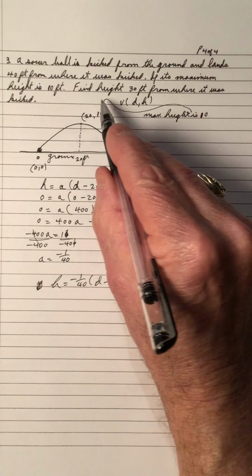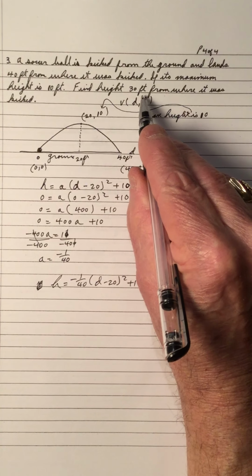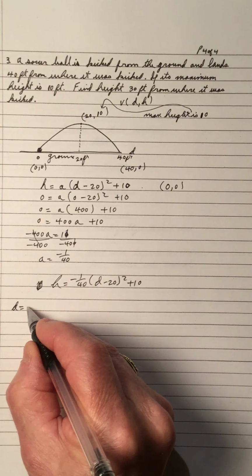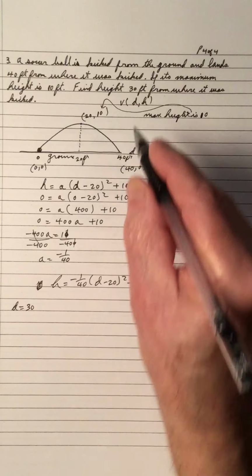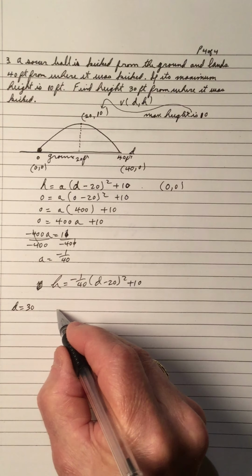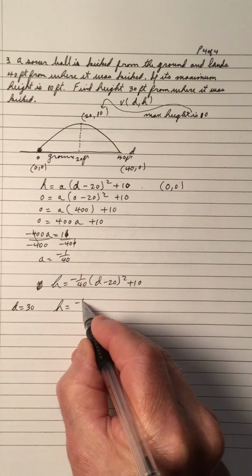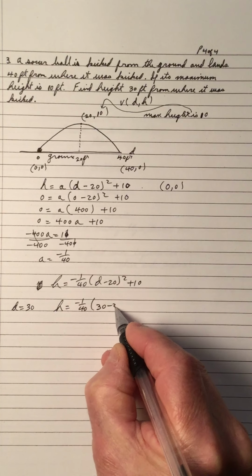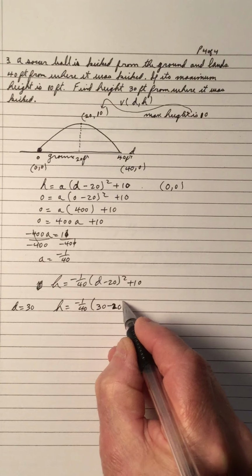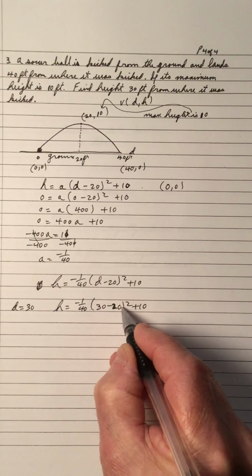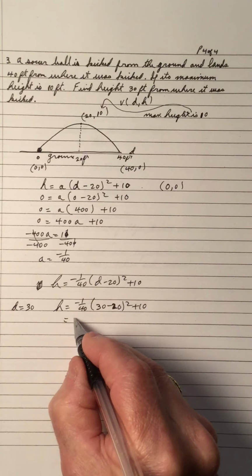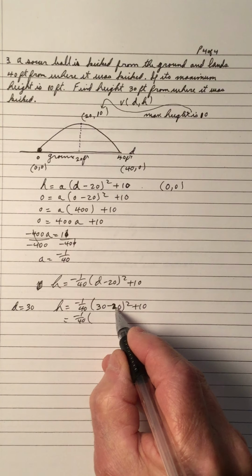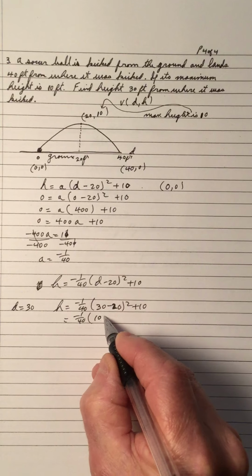That's the equation that represents the path of this ball. But we want to find the height when it's 30 feet from where it was kicked. So that means d equals 30. Gotta be careful. So the height is negative 1 over 40 times 30 minus 20, squared, plus 10. Take your time. 30 minus 20 is 10. 10 squared is 100.